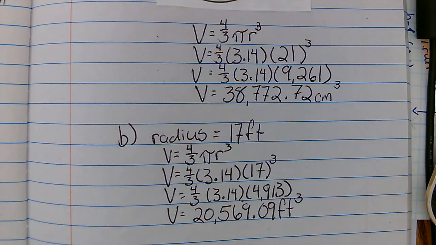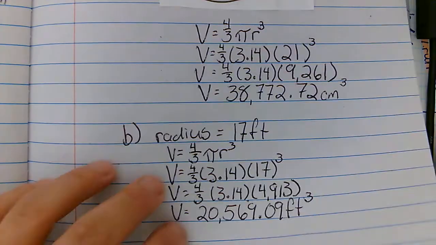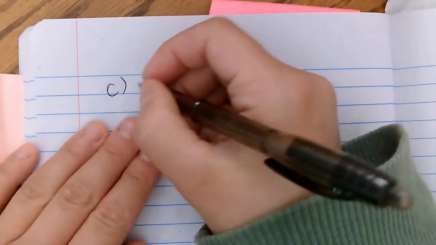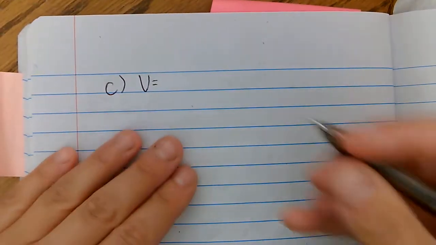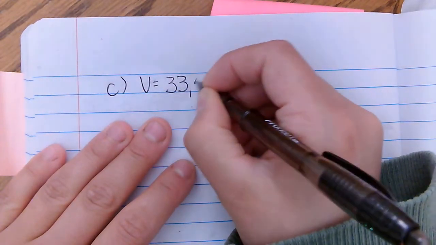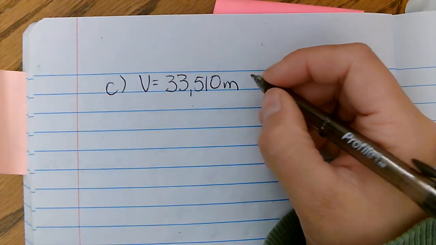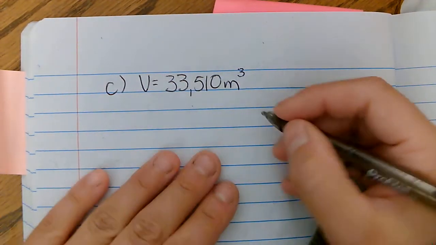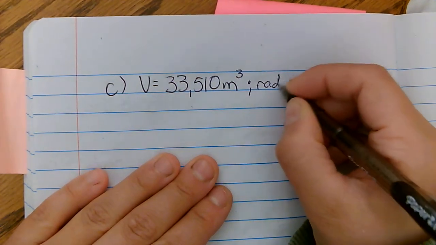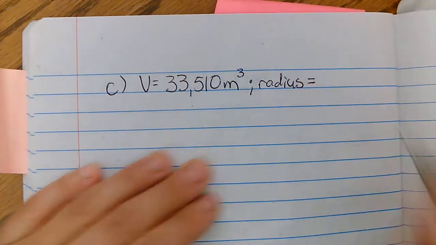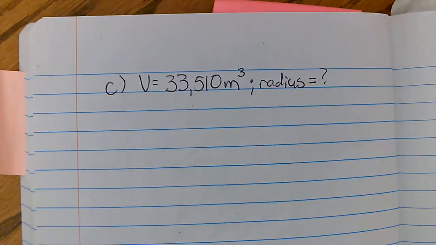All right, one more thing that we're going to do. And I'm going to flip to a new page. Just like we did one where we were given the surface area and we had to find the radius, we're going to do one where we have the volume and we have to find the radius. So the volume of this particular sphere is going to be 33,510 meters, excuse me, cubed. And I want you to tell me the radius. Question mark. There we go.